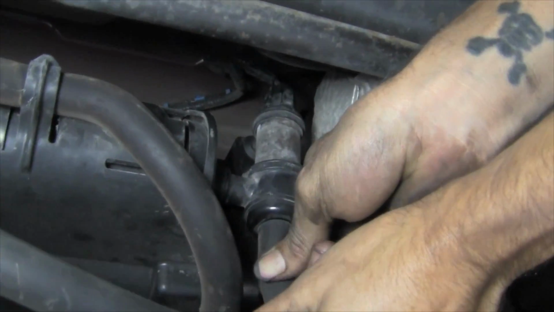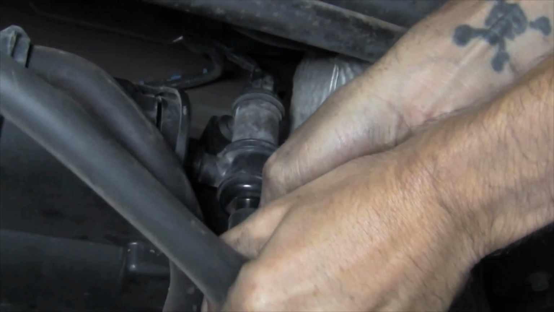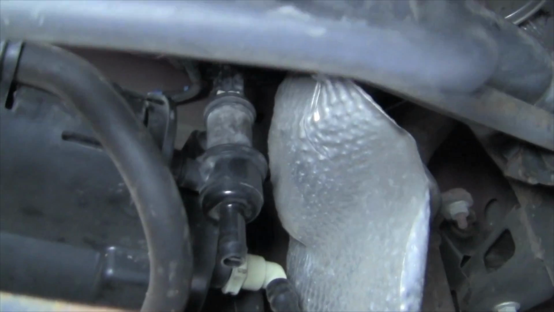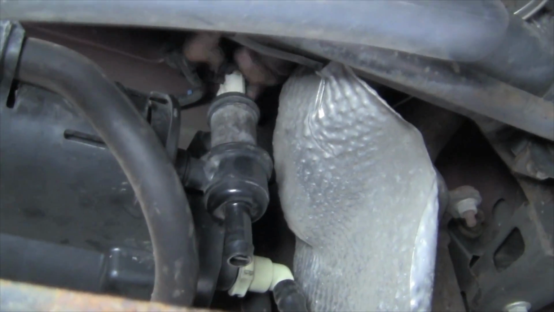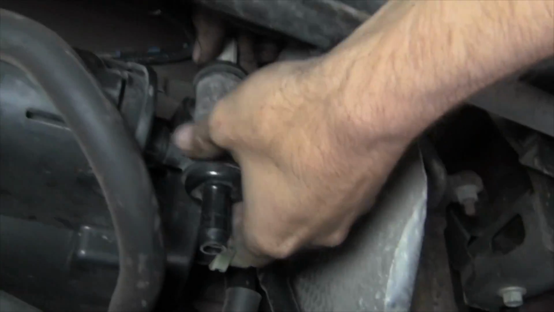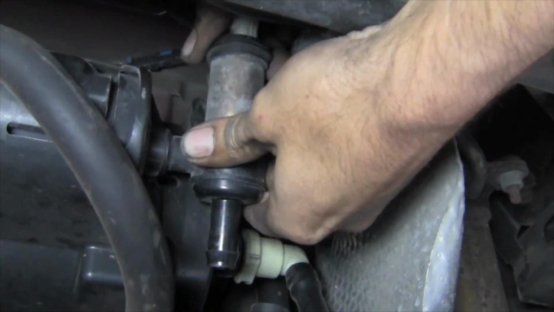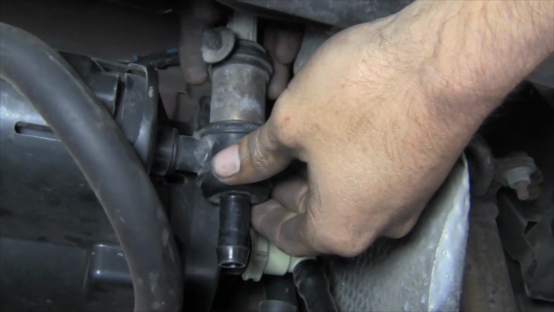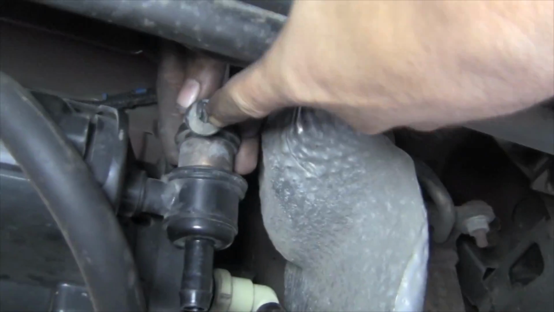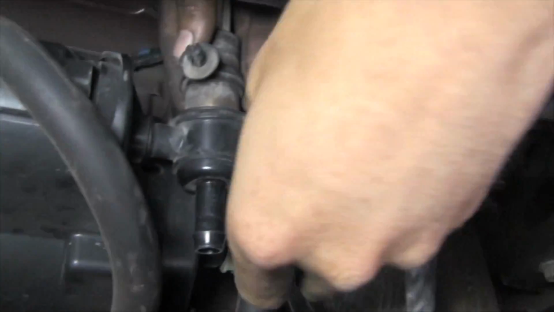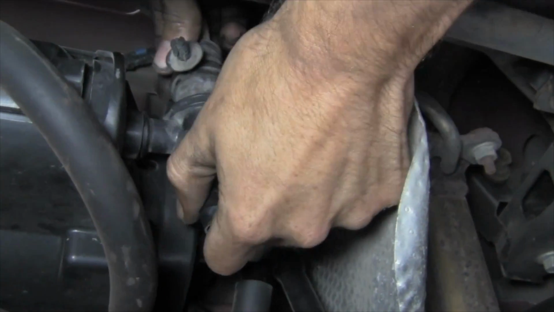There's just a little tube that comes off of it. This is actually the same tube on the other end. There'll be an electrical connector. There's a little plastic clip that keeps this in place. So when you pop this out, you can see that there's just a little clip to keep it in place. And now this should just pull out of the charcoal canister.